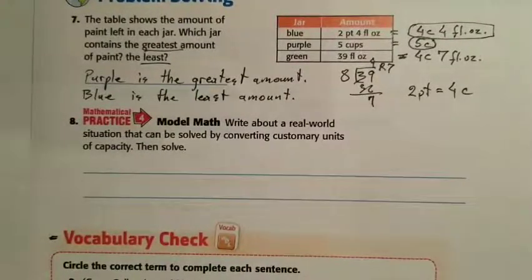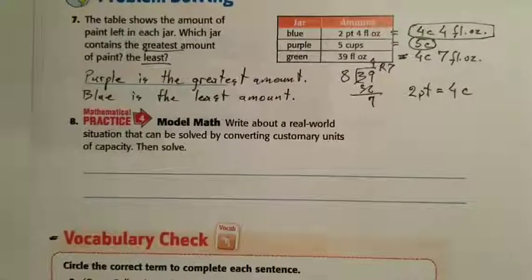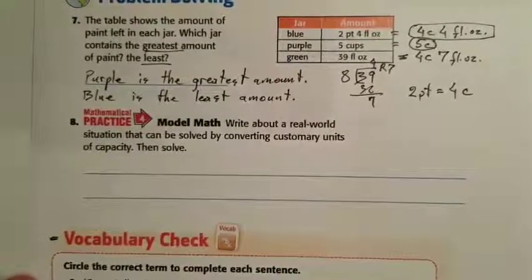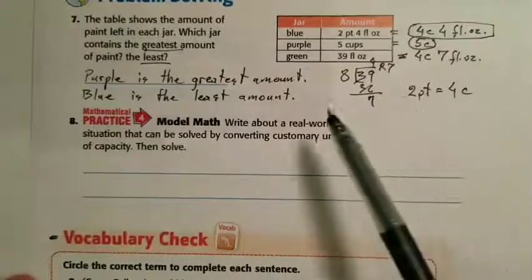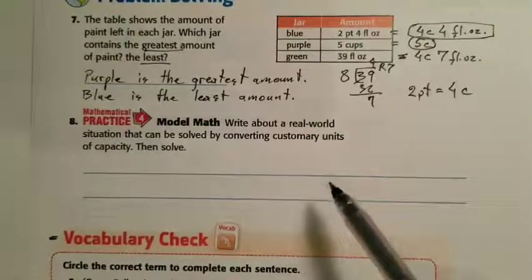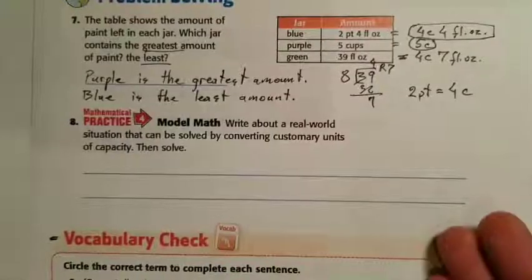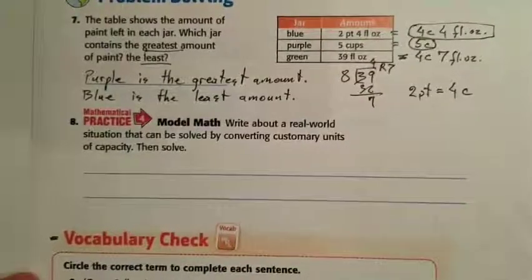Write about a real-world situation that can be solved by converting customary units of capacity, then solve it. What we haven't done so far in these examples is converting gallons into cups. How about something like that?